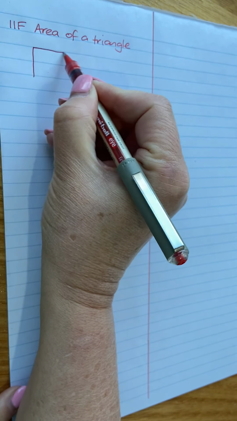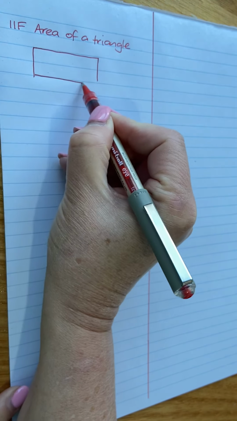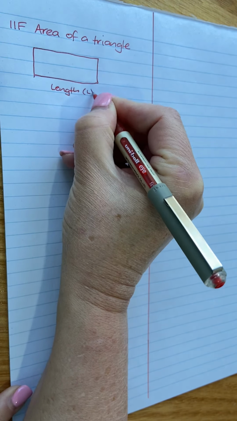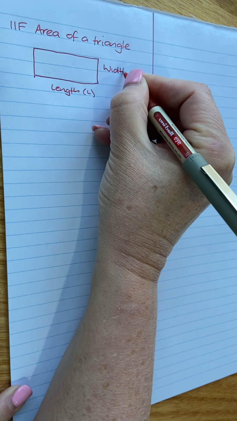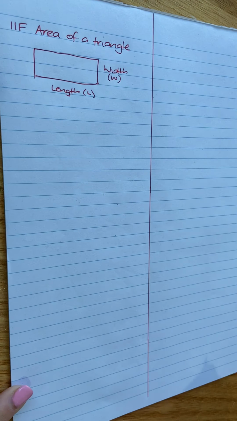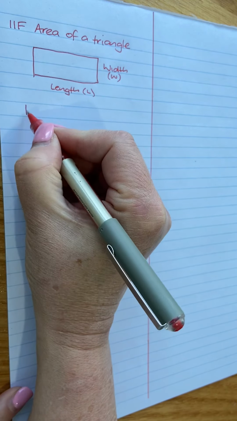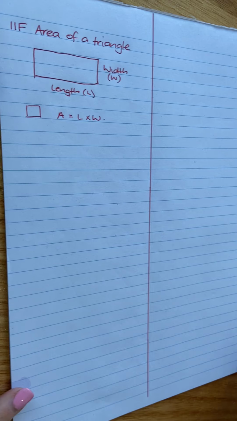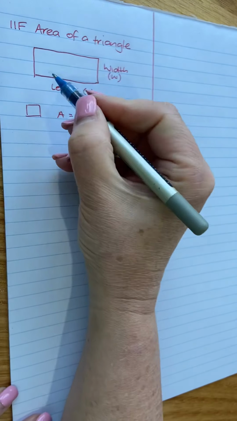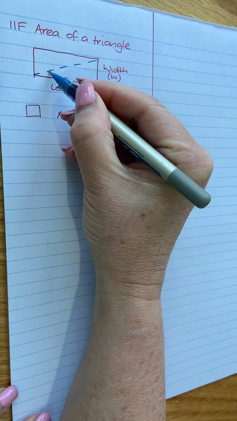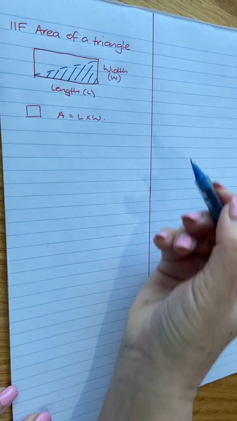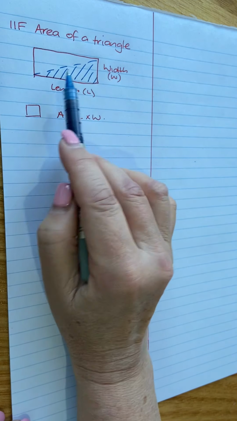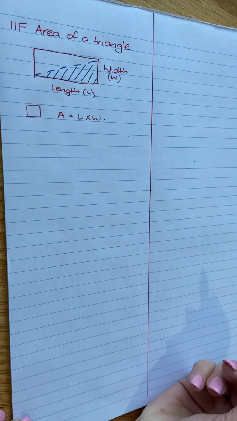So what we know so far is if we had a rectangle, we called this the length and we called this the width. And we worked out that for a rectangle, the area equals the length times the width. So when we've got a triangle, the triangle only takes up half that space. So see how I've drawn a triangle there? To do a triangle, it's kind of the same, except you do the length times the width, but you half it because a triangle only takes half the space.